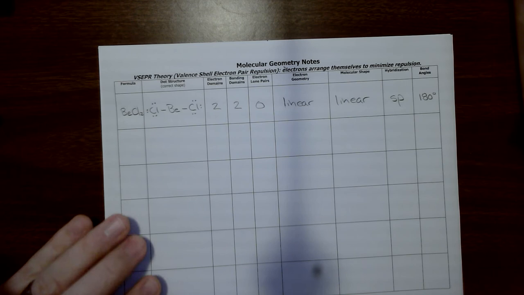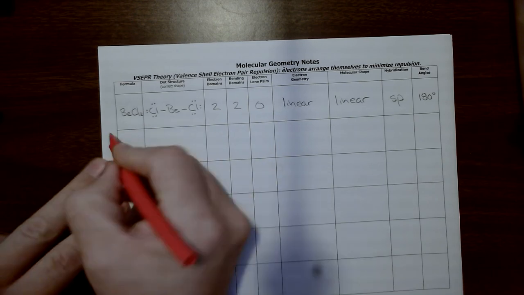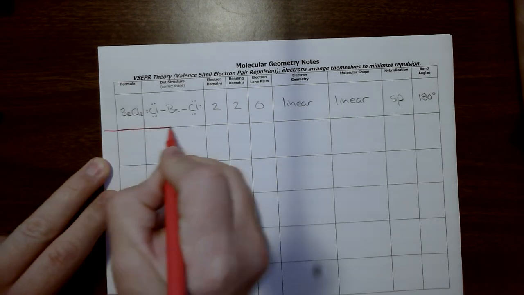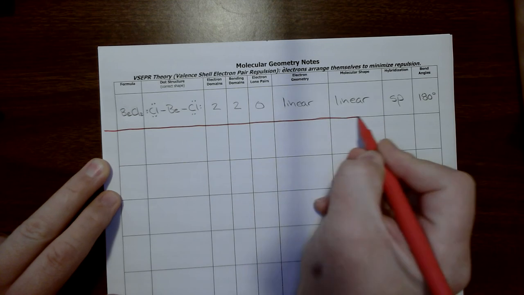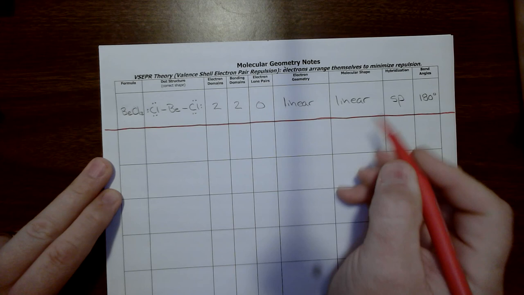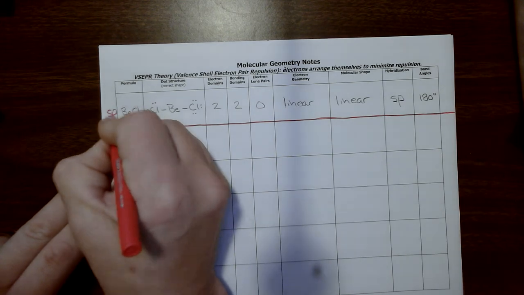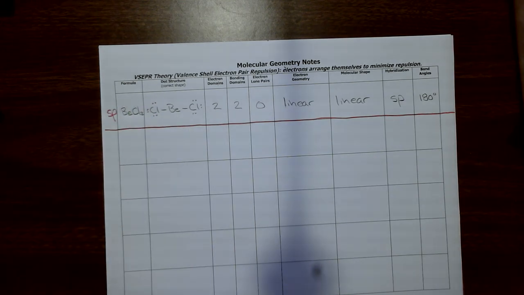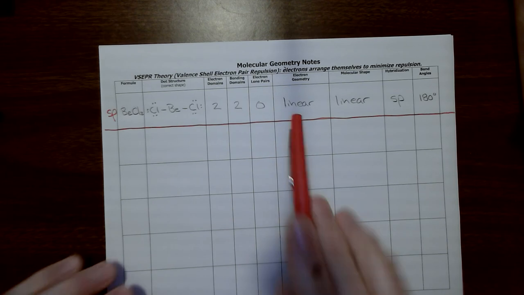Now, that family only has 1 member to this family. So I'm going to draw a line here. And you can call this the linear family or the sp hybridized family. I'm just going to write sp hybridized family over here. It's the sp family. But it's also known as the linear family.